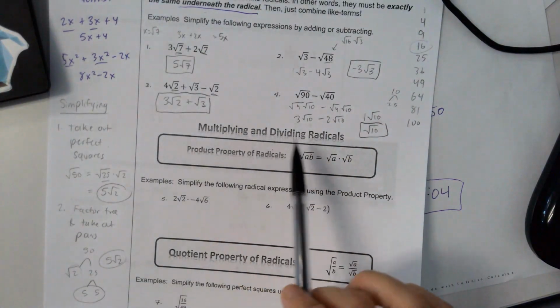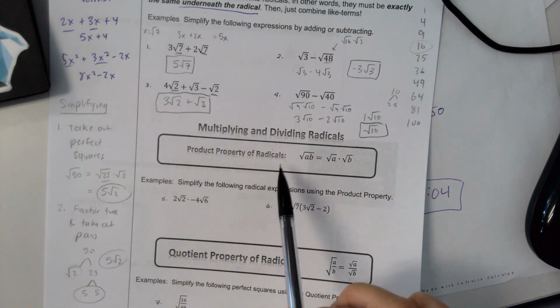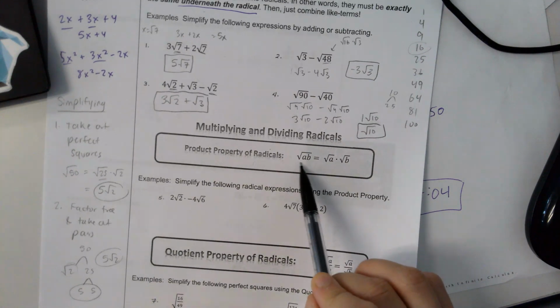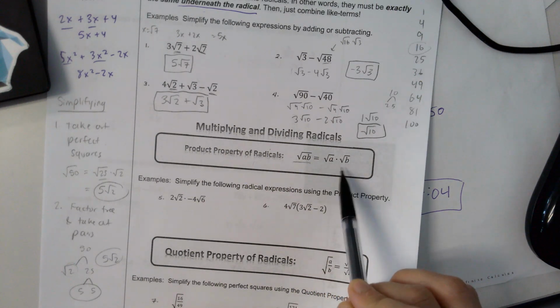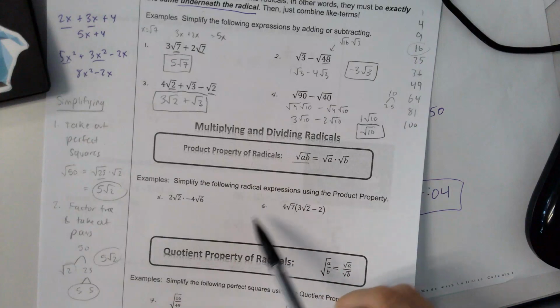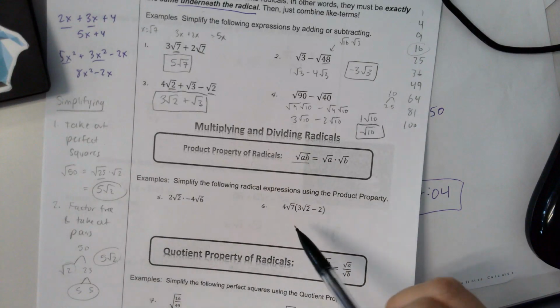Okay, multiplying and dividing radicals. So we have the product property of radicals. We did this a little bit before, but the root of a times b is the same thing as root a times root b. Okay, so simplify the following radical expression using the product property.